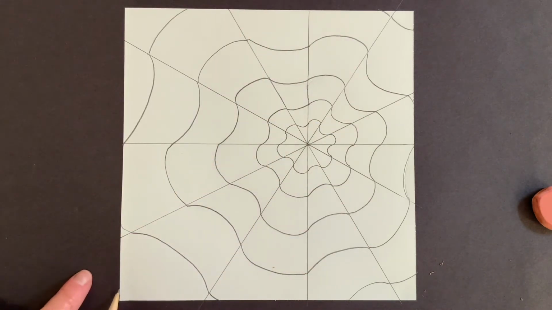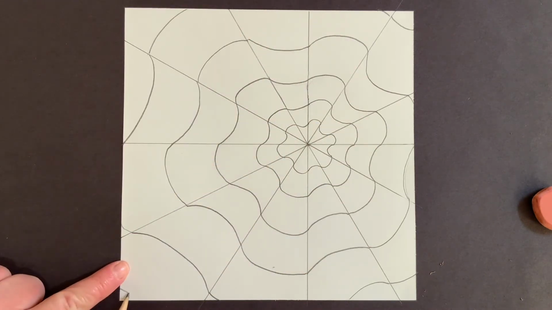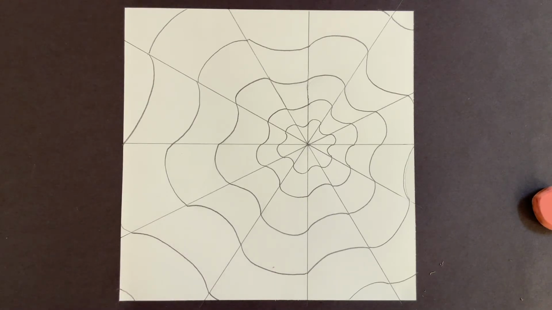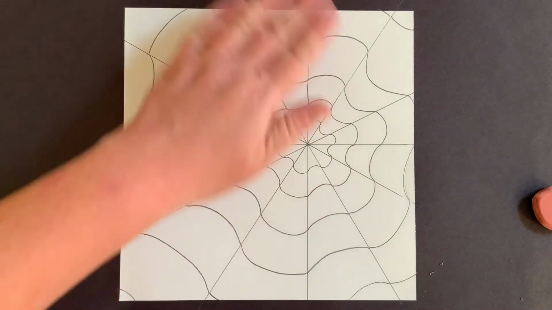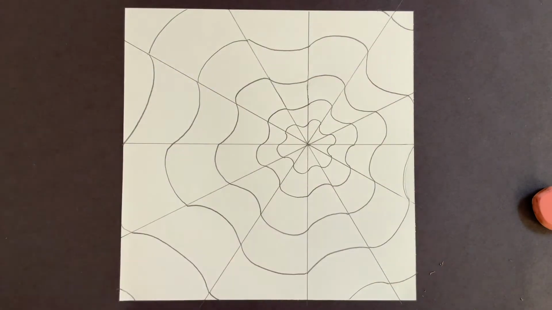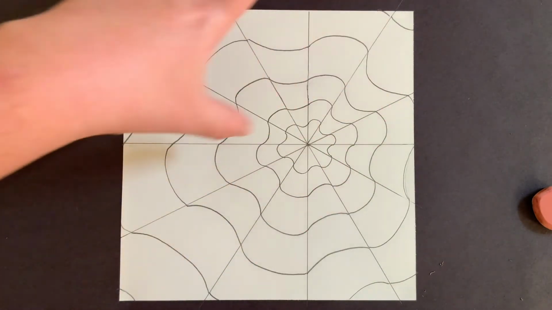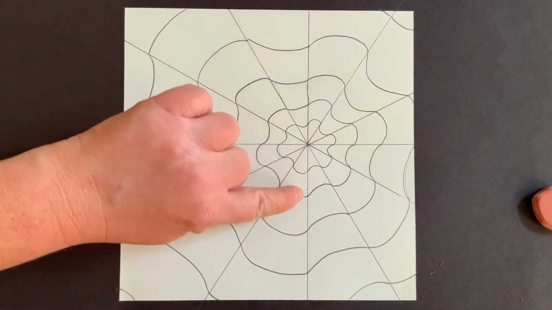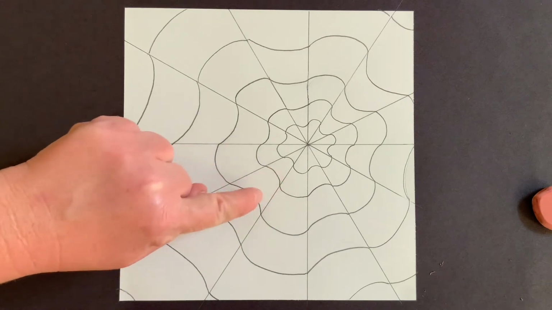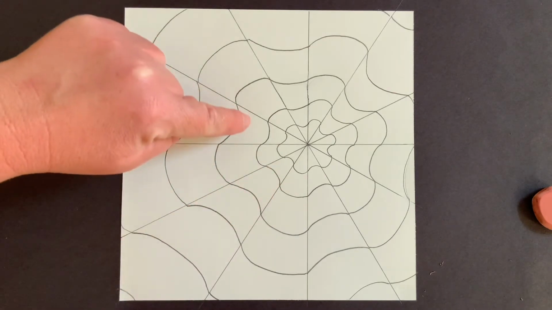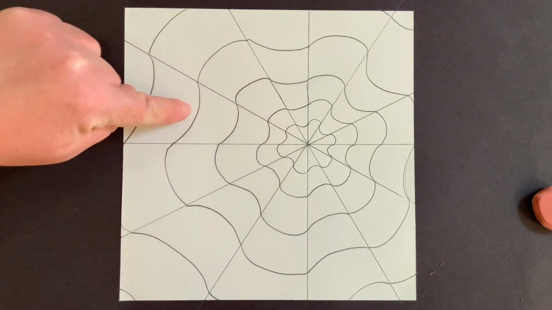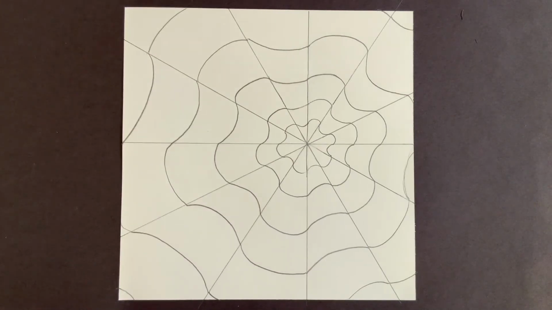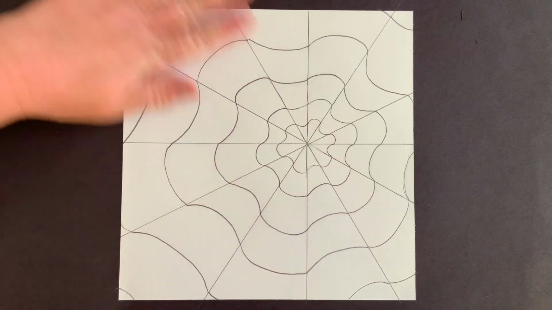I may even have a little line that goes in there. So just kind of double check your work. Make sure you have all your lines match up and it looks like a wave. 1, 2, 3, 4. 1, 2, 3, 4, 5. 1, 2, 3, 4. So yeah, about 4 to 6 lines. Very good.